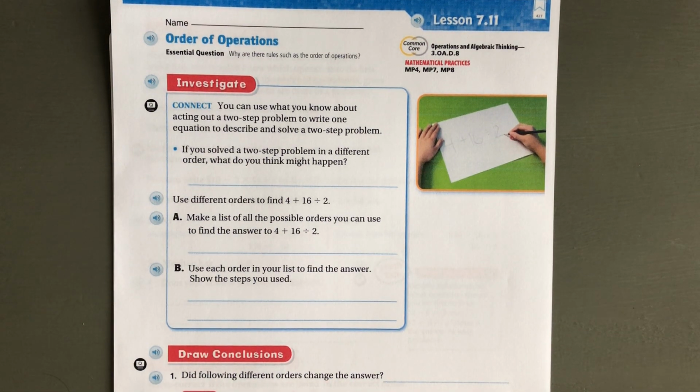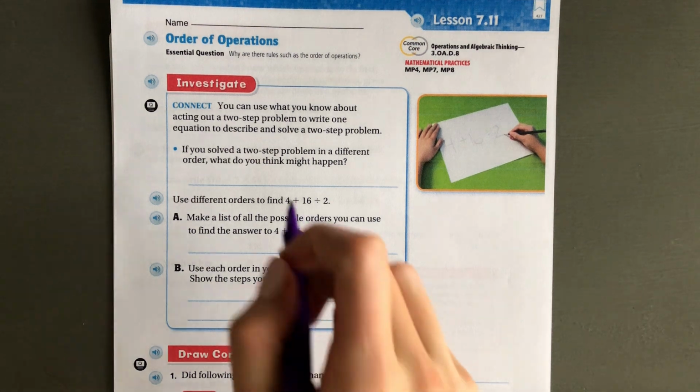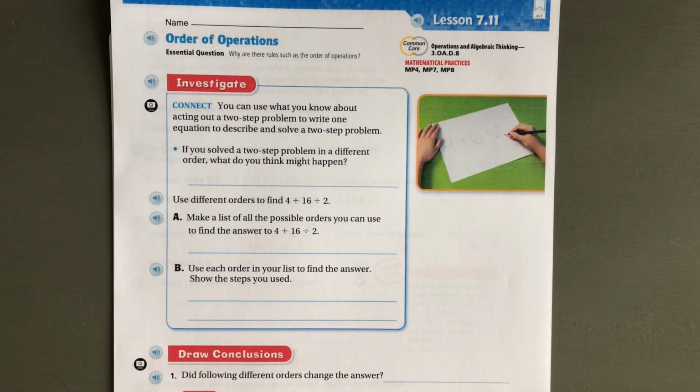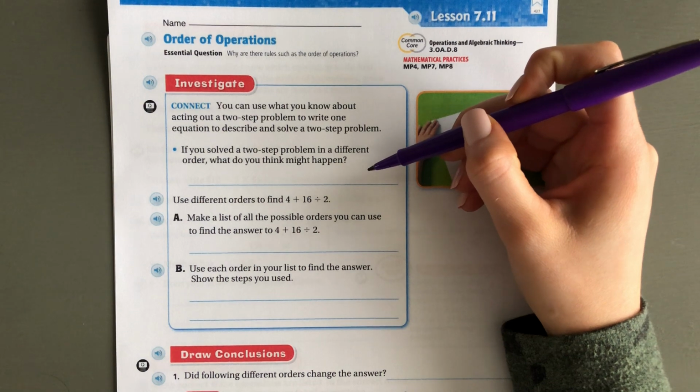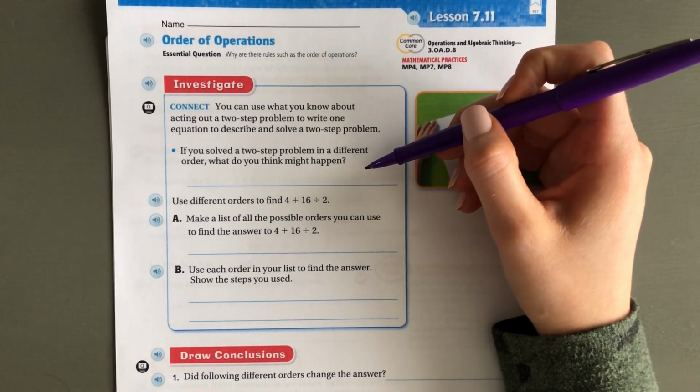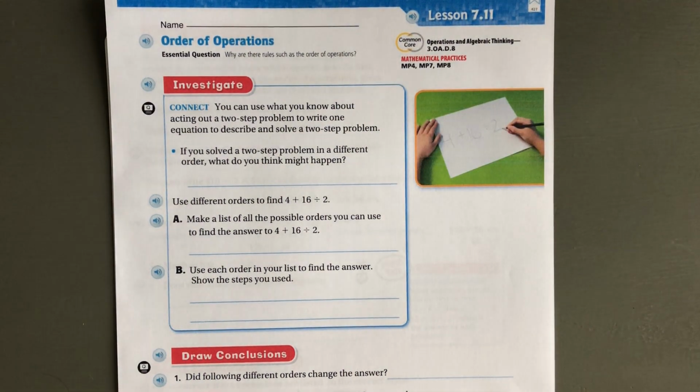What do you think might happen? For example, if my equation was 4 plus 16 divided by 2, what would happen if I solved it by doing addition first and you solved it by doing division first? I just want you to write what you think might happen on this line. So take a second and write down what you think would happen. What would happen if you solved a two-step word problem in a different order than one of your friends?